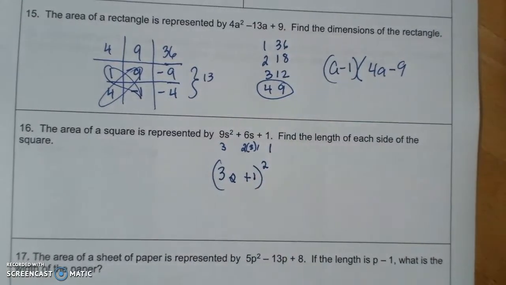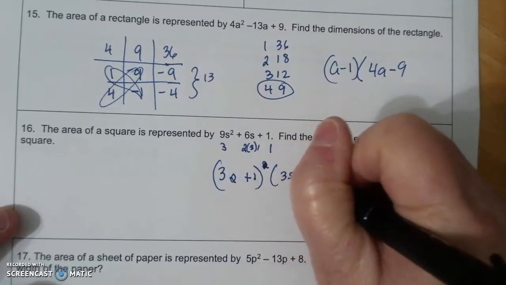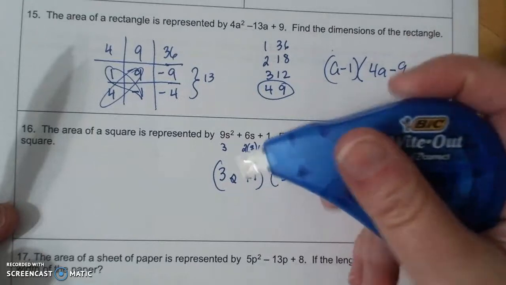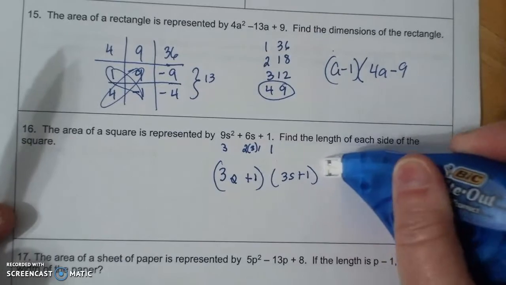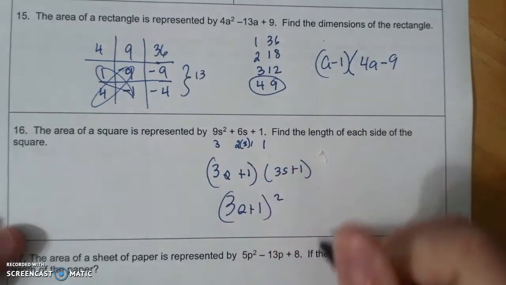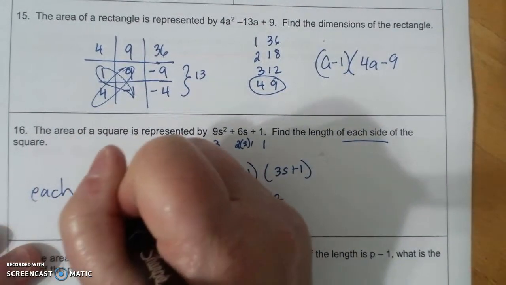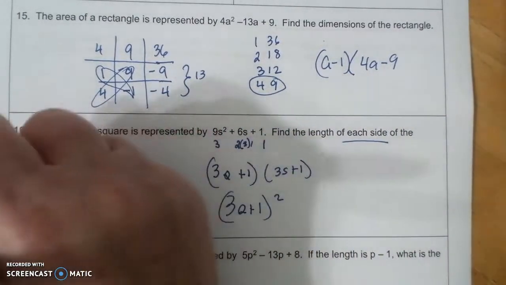Actually, 3s plus 1 times 3s plus 1. Messed that totally up. So it's 3s plus 1 times 3s plus 1, or 3s plus 1 squared. So each side is 3s plus 1.